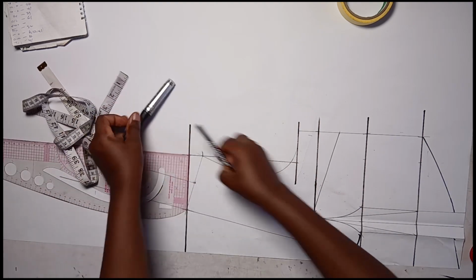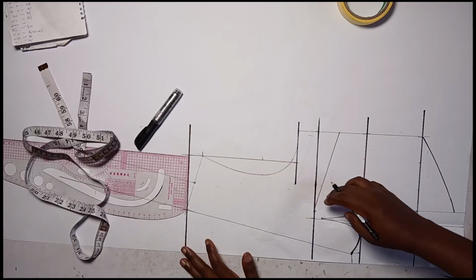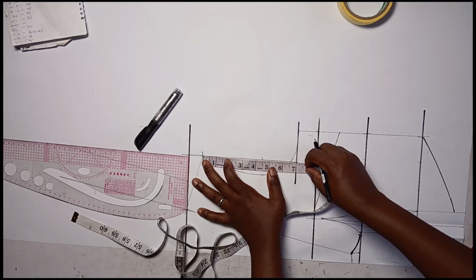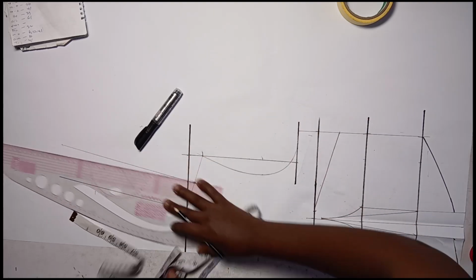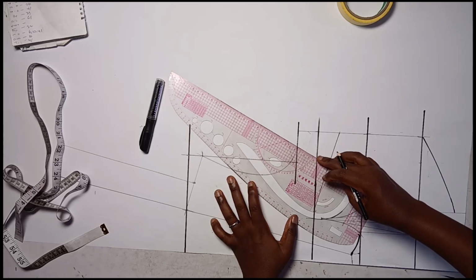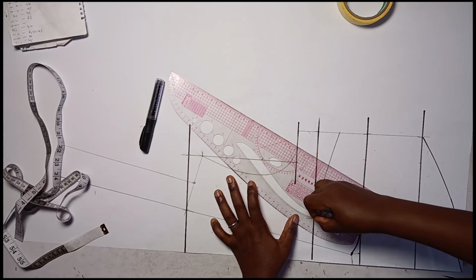So once you do that, on this other side, let's do our princess dart. Whatever you have on your armhole, divide it by 2, then connect it to your bust point as your princess dart. So this is what I have here like this.